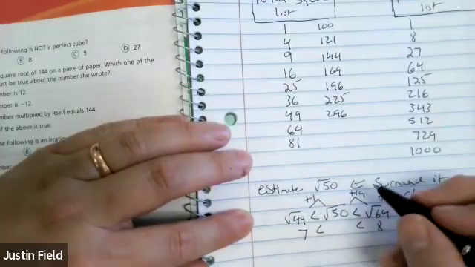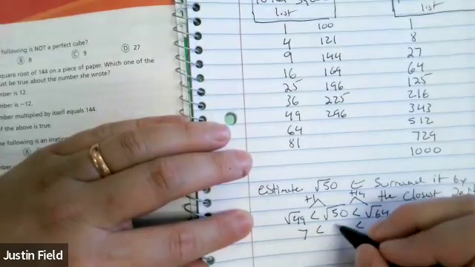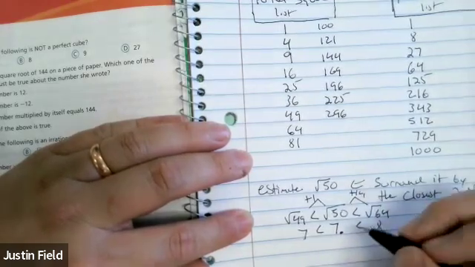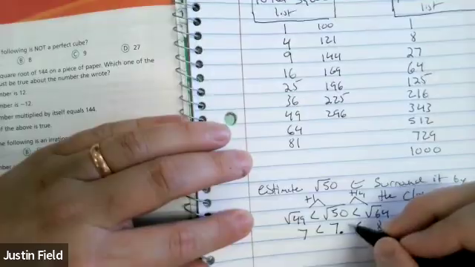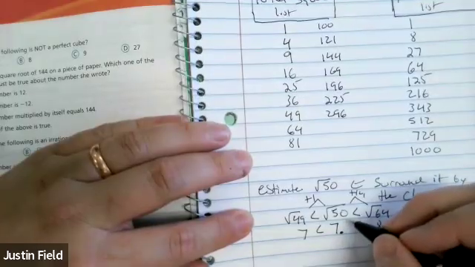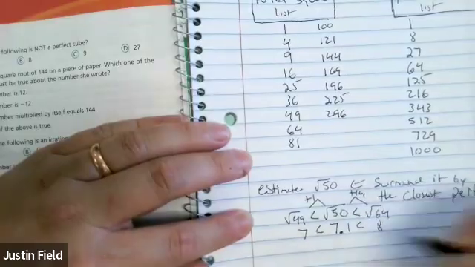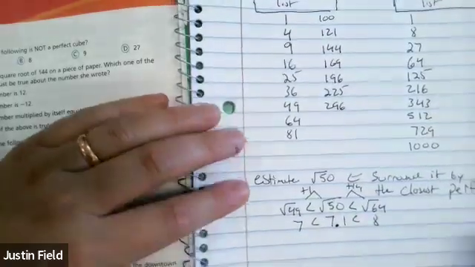So I know it's going to be 7 point something, but for the decimal place, I'm going to choose a really low tenths value because it's really close to the lower end. So I'm going to make it 7.1.